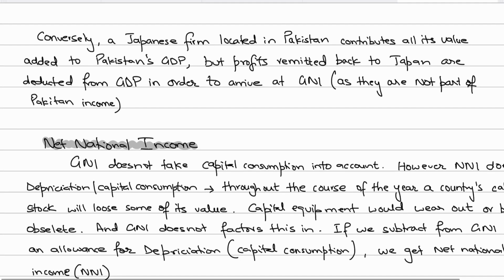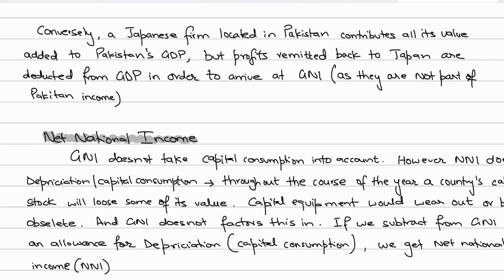Another example could be a Japanese firm, let's say, located in Pakistan, contributing all its value added to Pakistan's GDP. Whatever value the Japanese firm adds this year, in 2024, let's say, will be part of Pakistan's GDP. But since the value added equals the factor incomes as well, the profits that would be remitted back to Japan by this Japanese firm, assuming all are remitted back, are deducted from the GDP of Pakistan in order to arrive at the GNI of Pakistan, as they're not part of Pakistan's GNI.